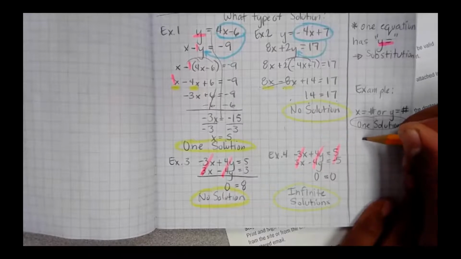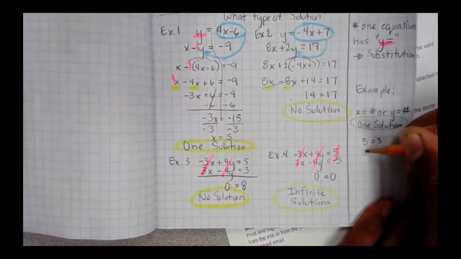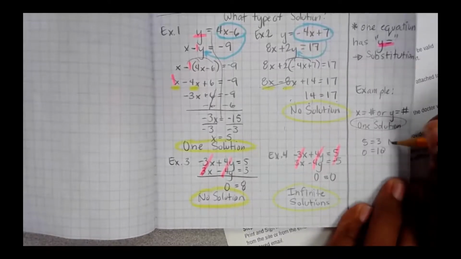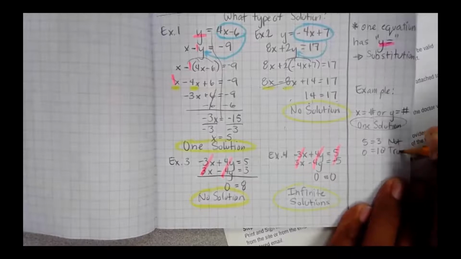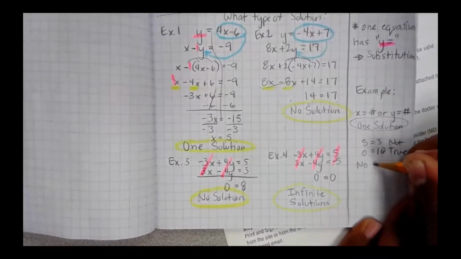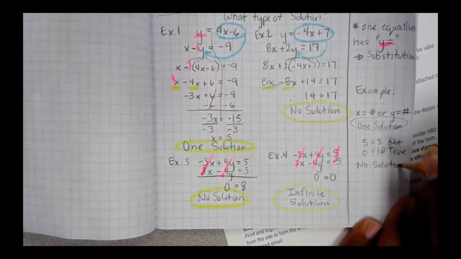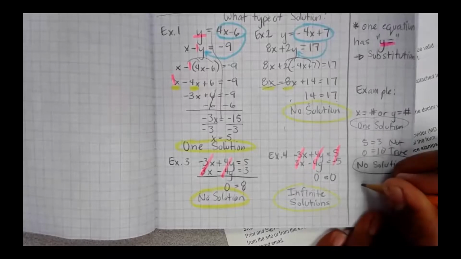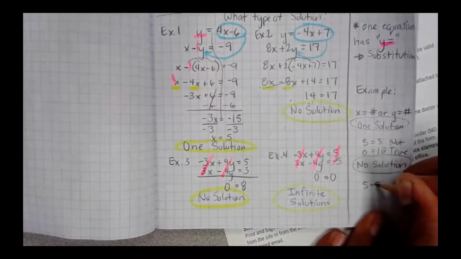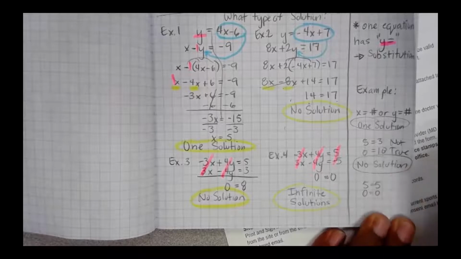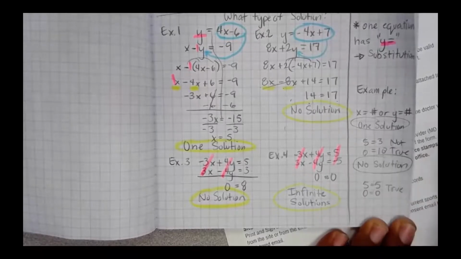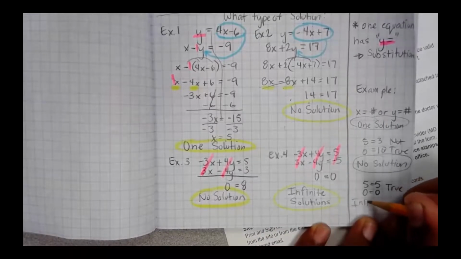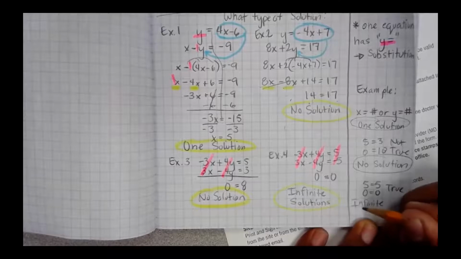If you have, let's say 5 equals 3 or 0 equals 10, in other words, it's not true, that's going to be no solution. And then the last case would be the numbers do equal. So like 5 equals 5, 0 equals 0. If it is true, then we're going to get this case, infinite solutions.